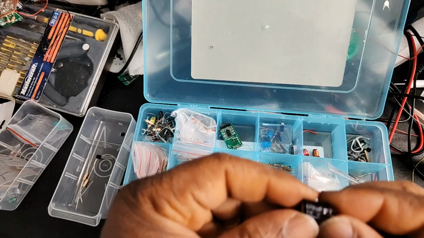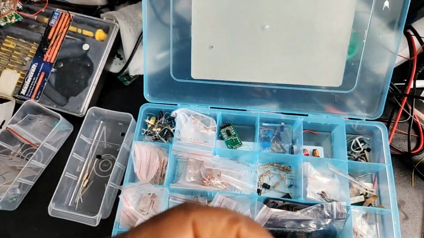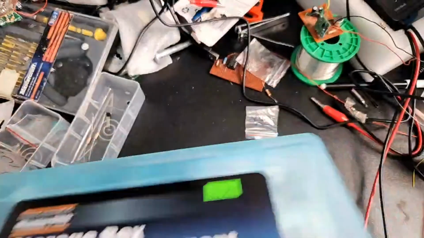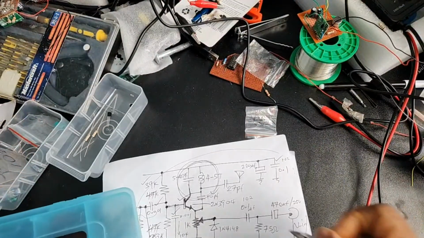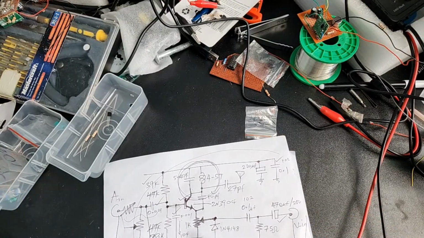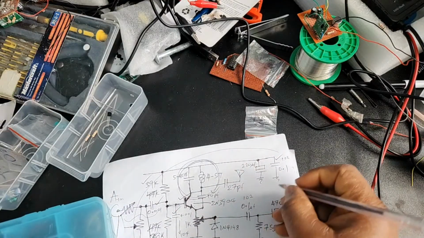Oh, yeah, we got this one. 470. Alright, so we got 470, which is this guy here. And we need 0.1. Okay, we got 0.1. Actually, we needed 2.1, so we got two of them.